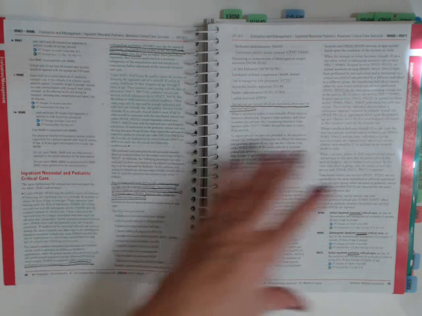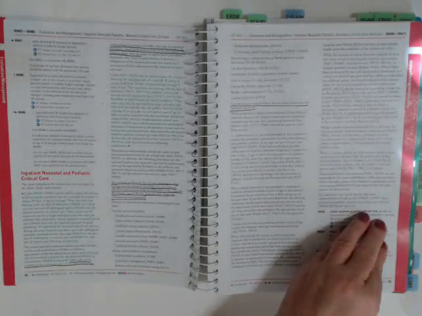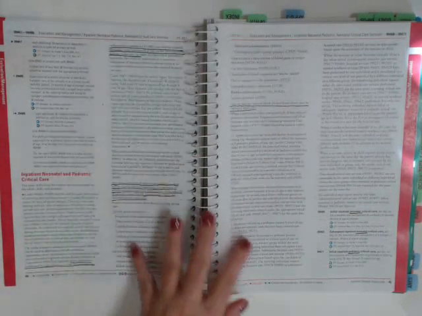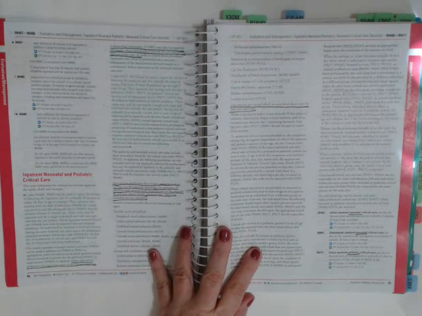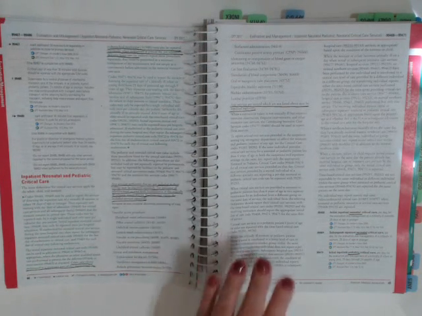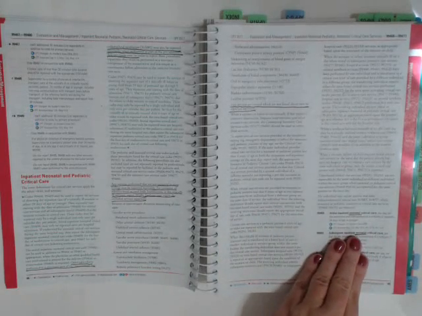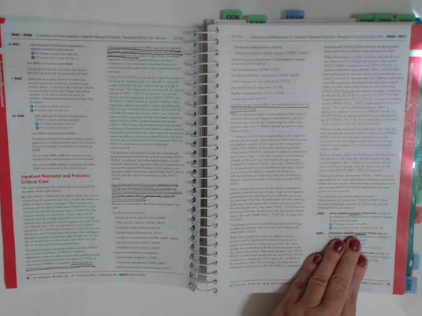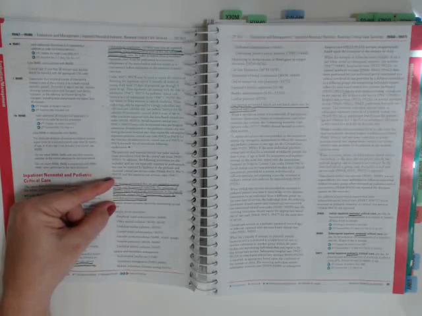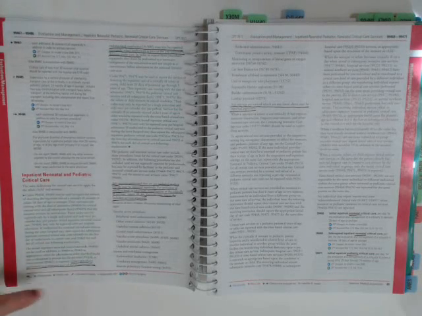Okay, so with these codes comes a whole lot of guidelines. Just like our other critical care codes, there are procedures that are bundled into these codes if they're performed. So let's start here first. I'm on the second column, page 44.